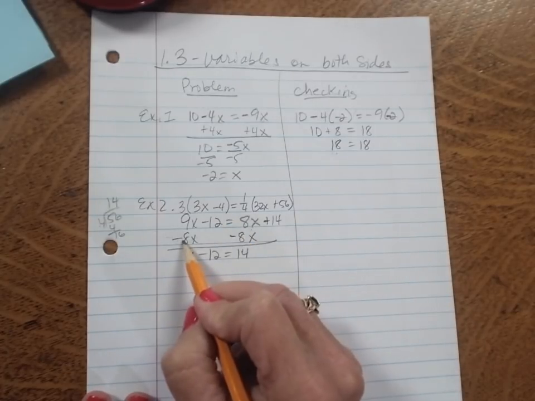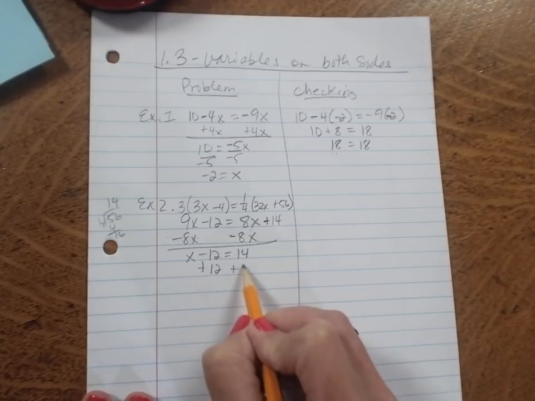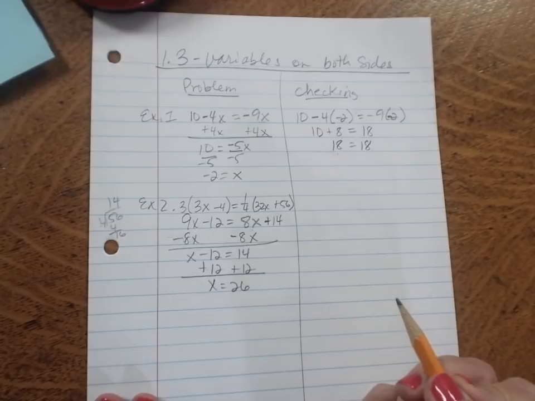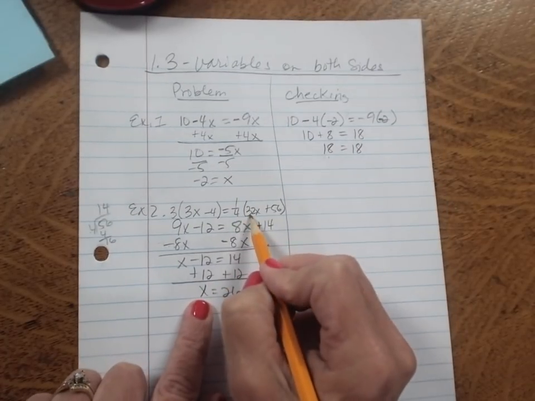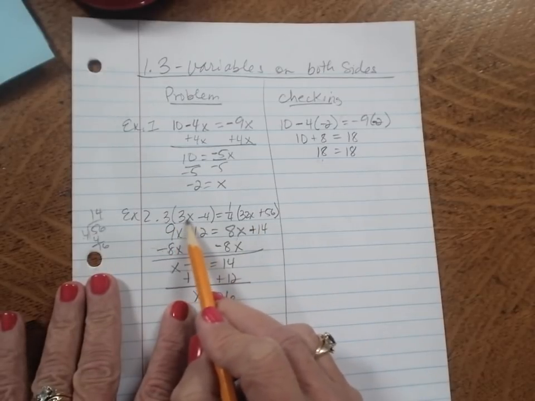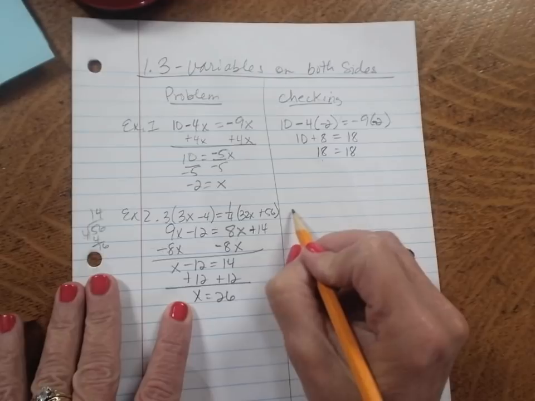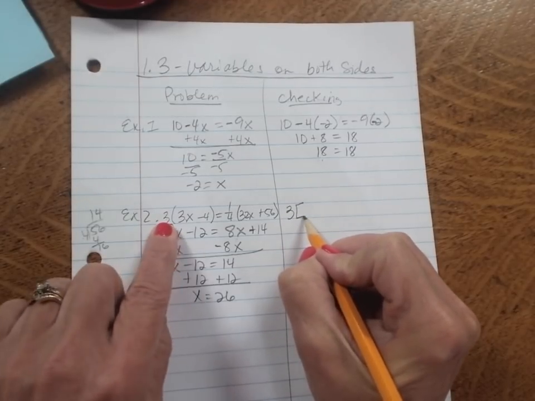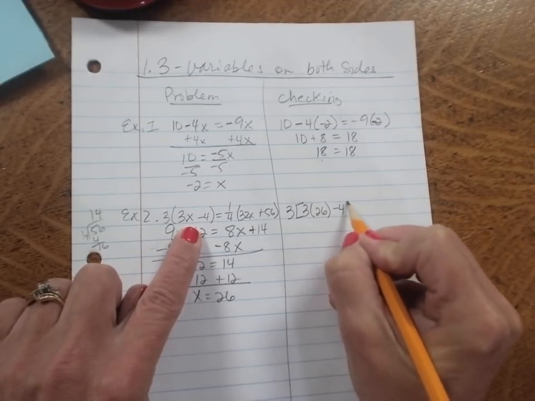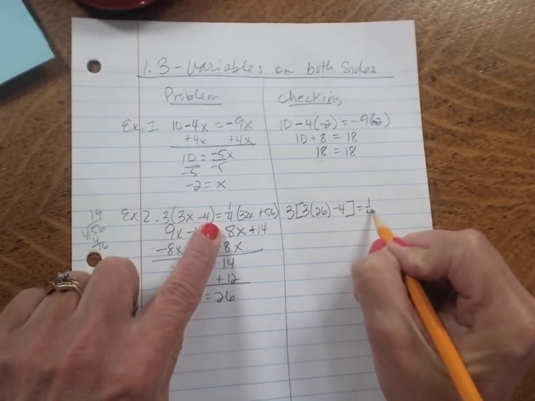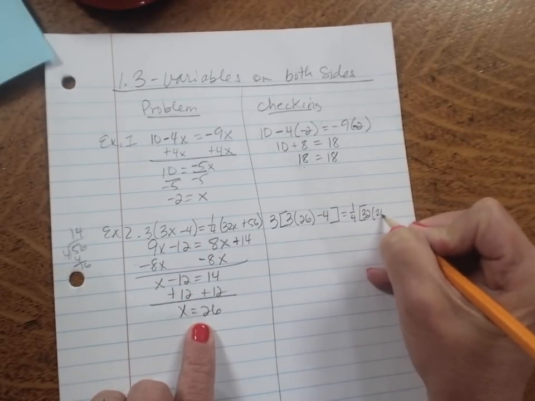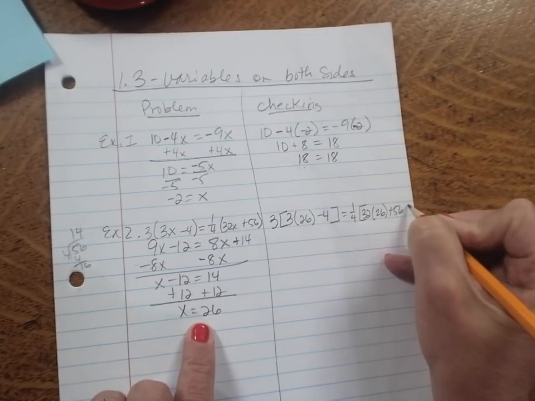Now I move the variables to one side. I'm going to move the constants to the other. So I'm going to add 12, and x is going to be positive 26. Now I'm going to put that back in here. So here is where it gets a little tricky. Since I have multiplication here, I'm going to use brackets. So I'm going to do 3, bracket, 3 times 26 minus 4, bracket, equals 1/4, bracket, 32 times 26 plus 56, bracket.